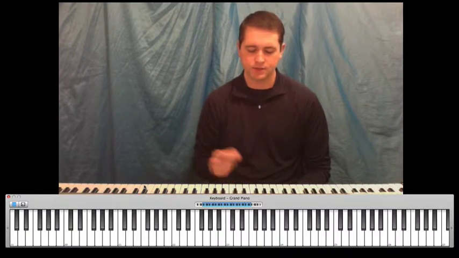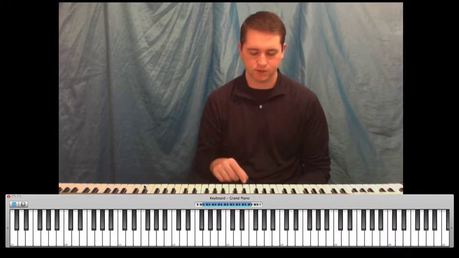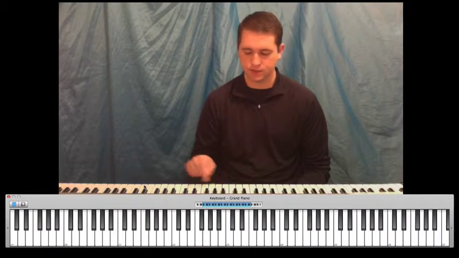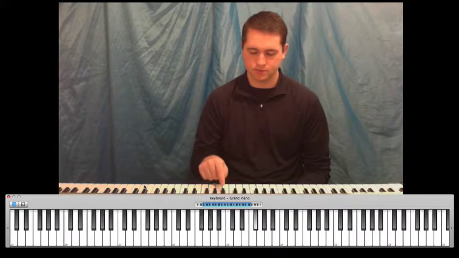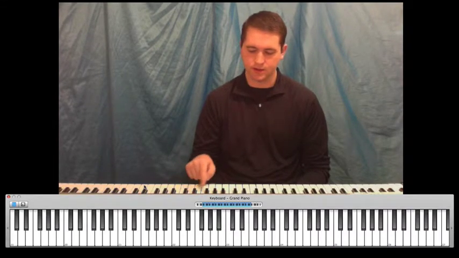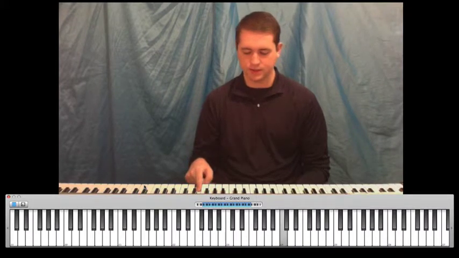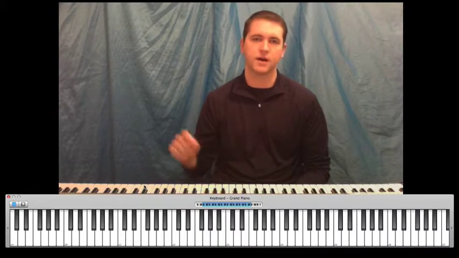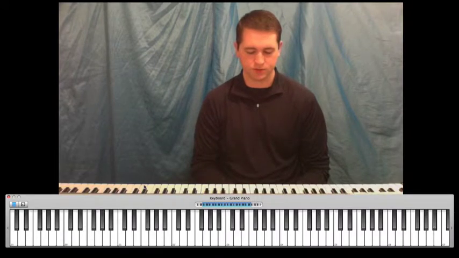Now the circle of 5ths is just the circle of 4ths backwards, so people talk about these, don't get confused, but the circle of 5ths would be like C to G to D to A, E, B, G flat, D flat, A flat, E flat, B flat, F, and then you're back to C. So you're basically going from 1 to 5, 1 to 5, over and over again. So that's basically how the circle of 4ths, circle of 5ths work.